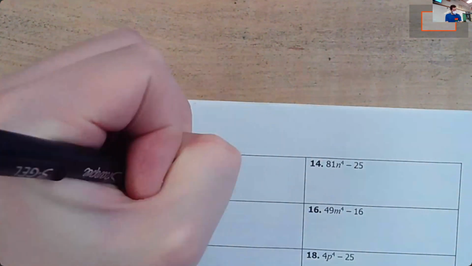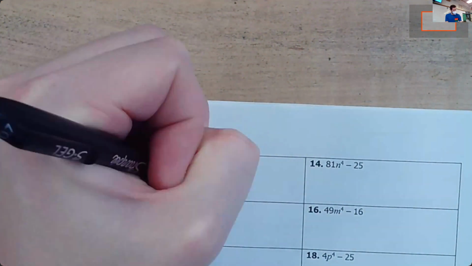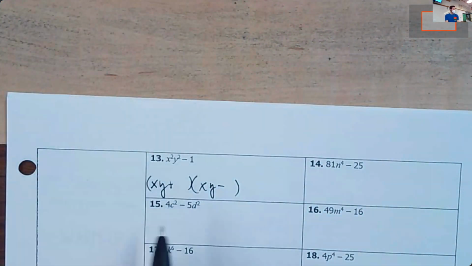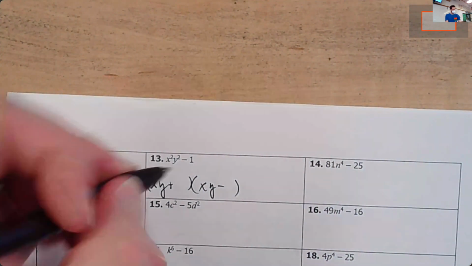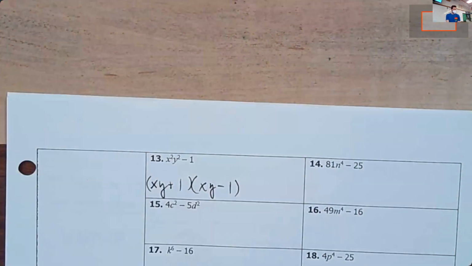So we got xy plus and xy minus. What's the number that we put in here on the end? 1. Yeah, plus 1 minus 1. 1 times 1 is 1. Good.